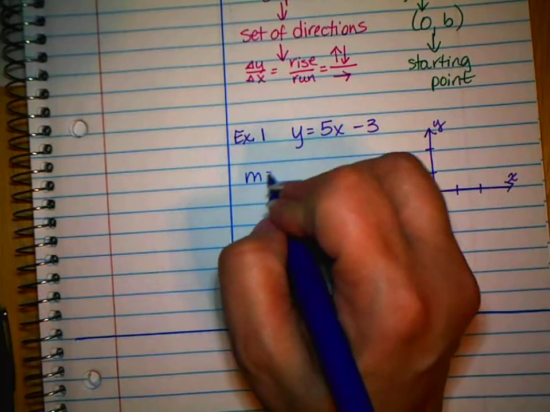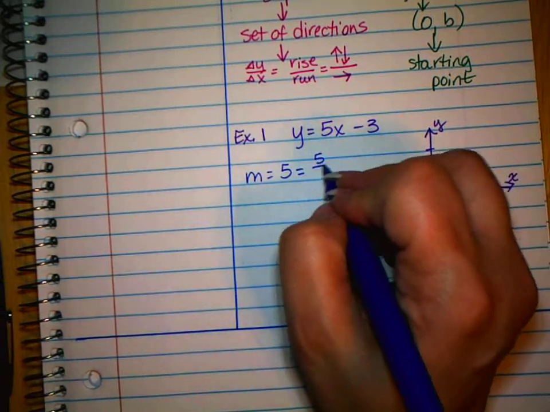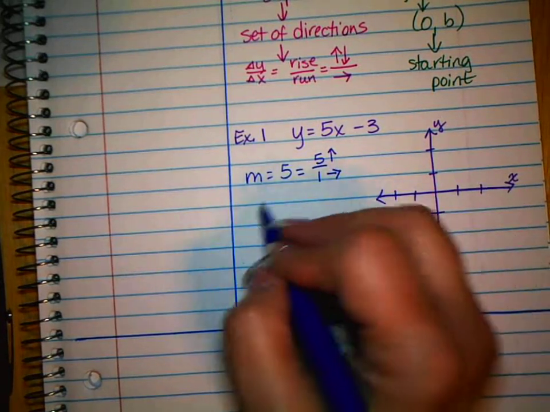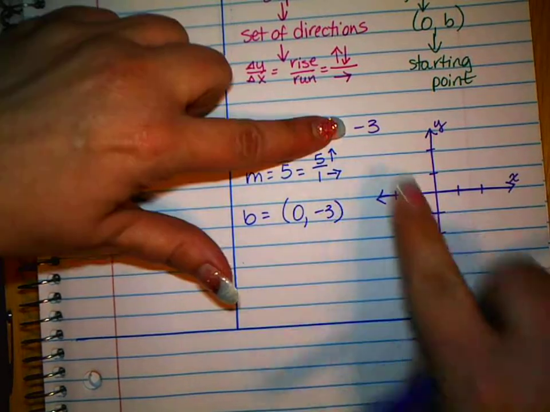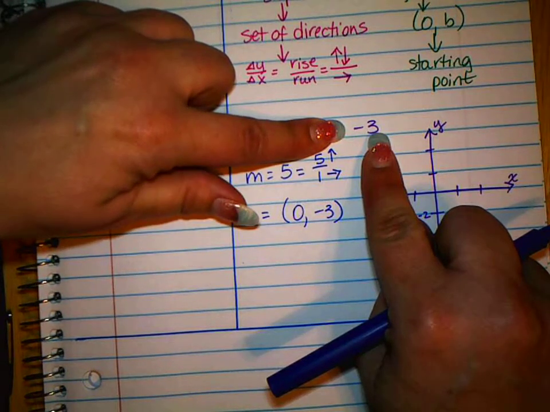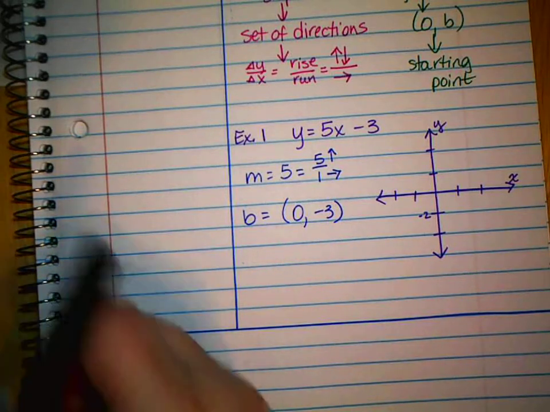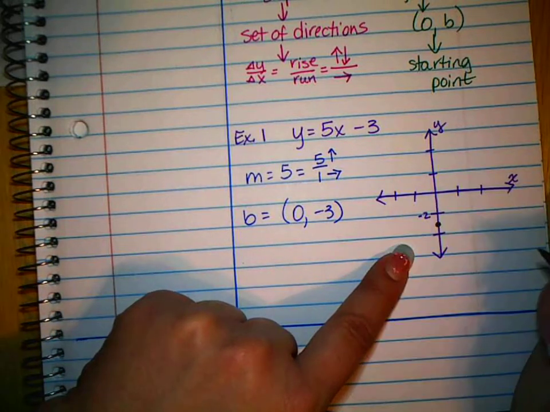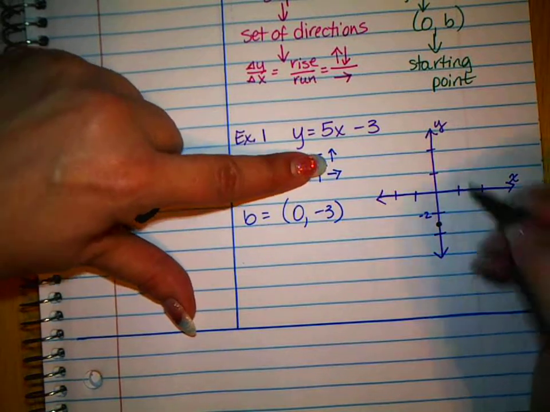My slope is 5, but I need to look at it as a fraction. I'm going to go 5 up over 1 to the right. My b is (0, negative 3). Remember, that minus sign is actually the sign that goes with the 3, so it would be negative 3. So I will start by finding (0, negative 3) and plotting that point. And then I'm going to count 5 up and 1 to the right.